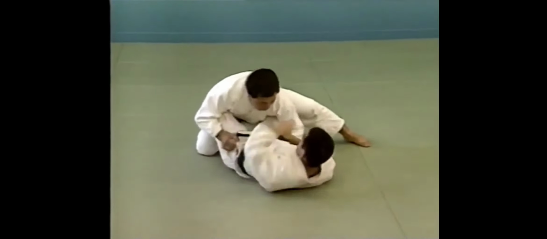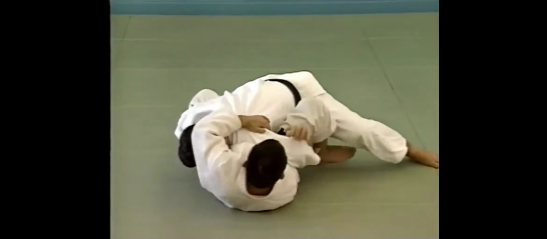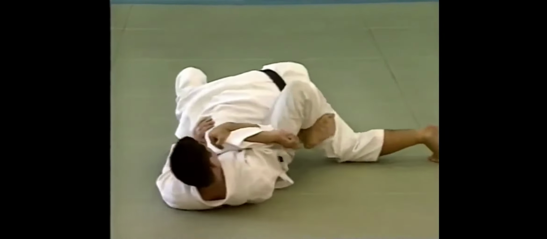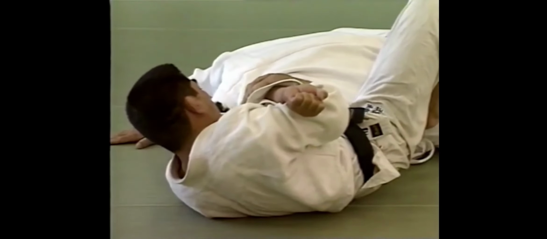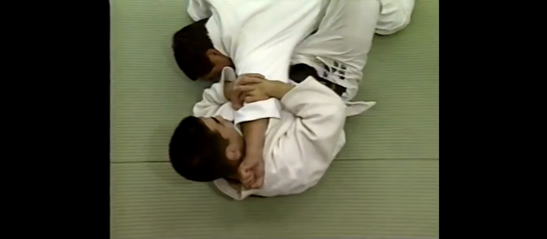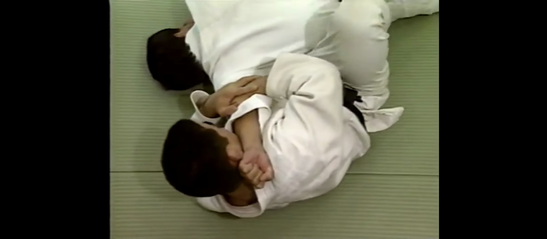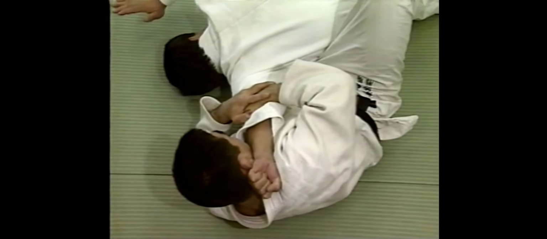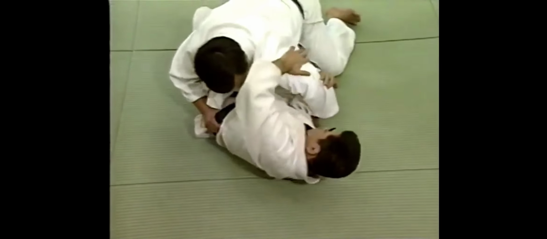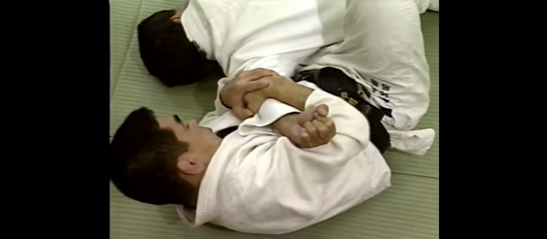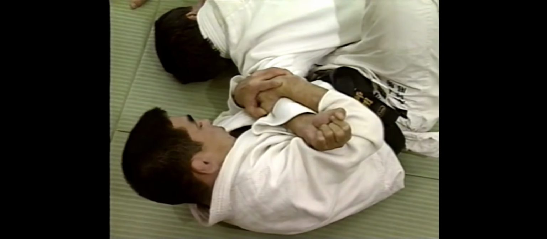You can also assume a more aggressive approach, using your elbows to restrain his arm. Let's take a closer look. Wrap your arms around your opponent's arm and trap it between your neck and shoulder. You can also apply the lock by twisting his elbow and pressing it against your chest.